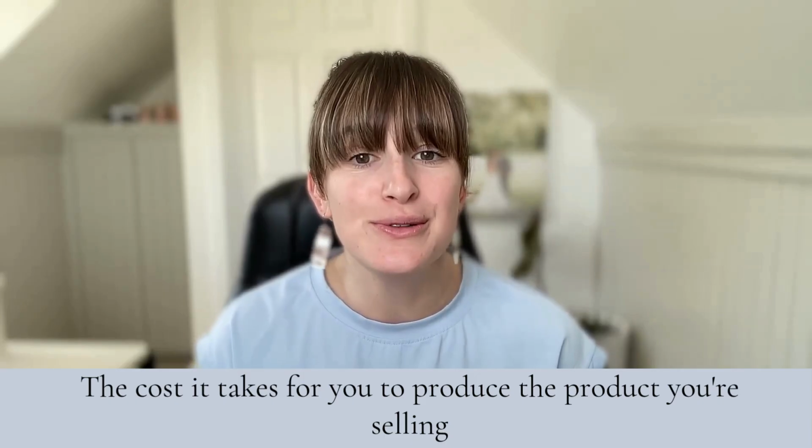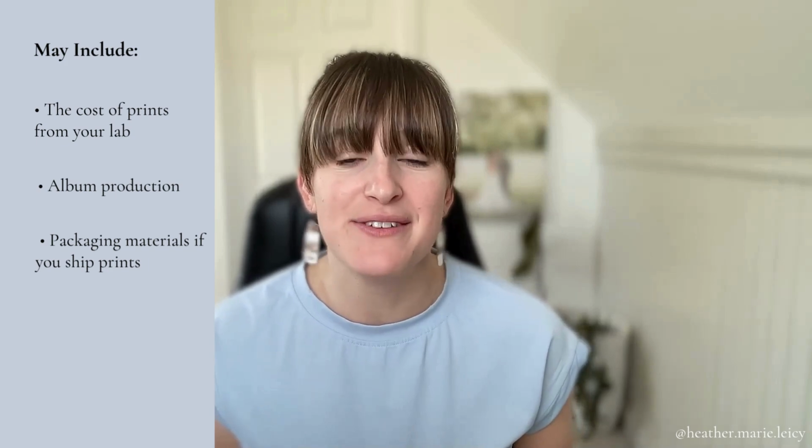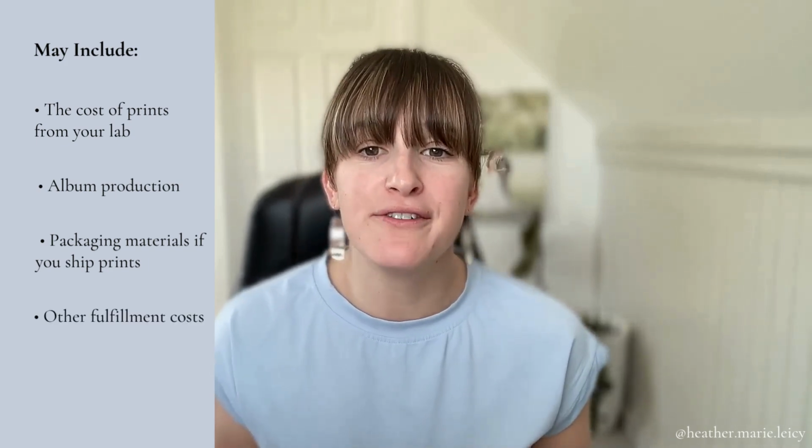And another important piece when selling prints is something called cost of goods sold. This simply refers to the cost it takes for you to produce the product you're selling. For photographers, this might include the cost of prints from your lab, album production, packaging materials if you ship prints, or other fulfillment costs. Tracking these expenses is important because they help offset the income you make from selling those products.